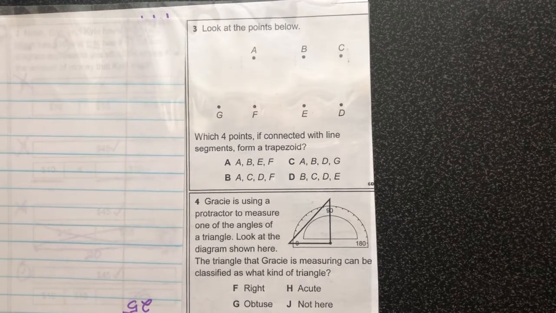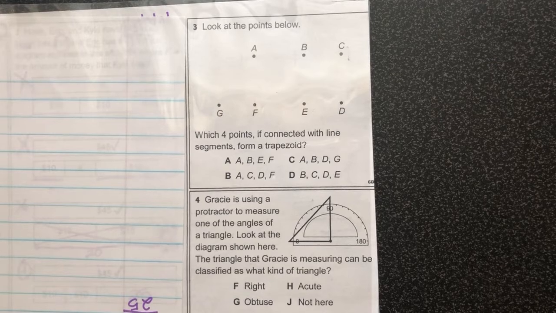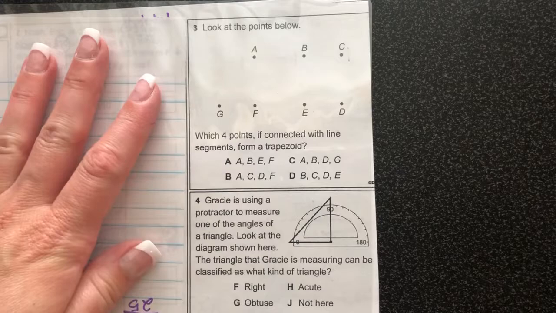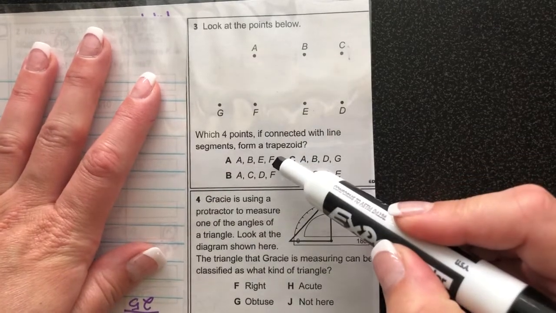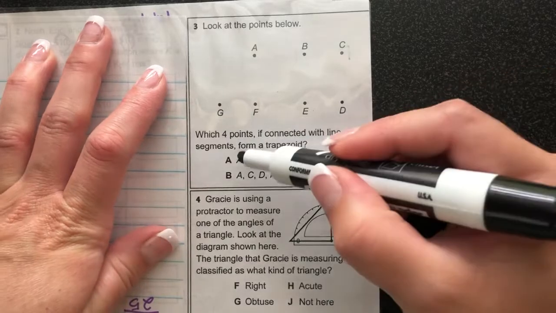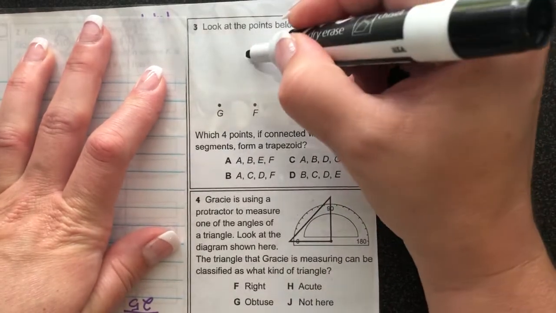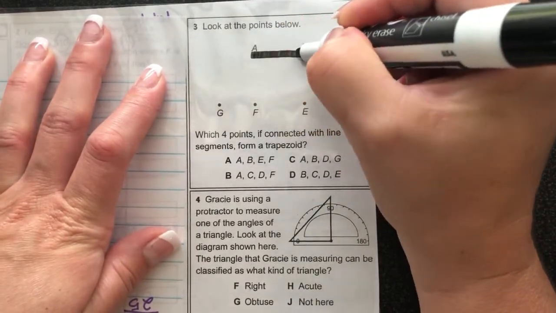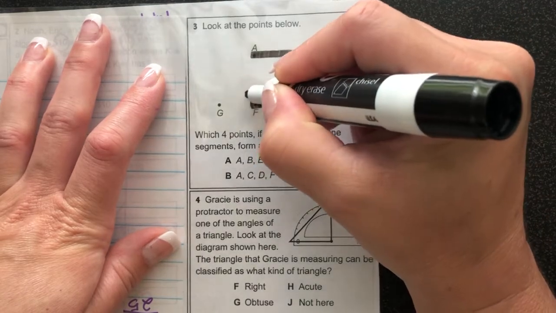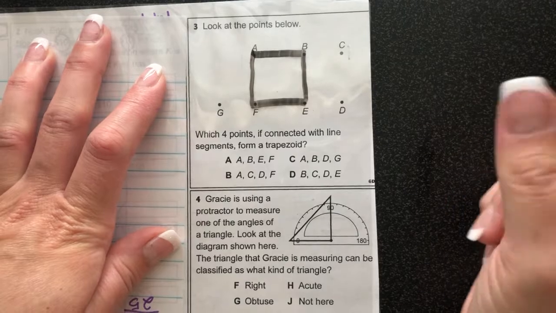form a trapezoid. So we have to remember what a trapezoid is. A trapezoid is a quadrilateral that only has one pair of parallel sides. The reason I put the overlay on here is so I can actually draw these figures. So I'm going to use answer choice A first. They want me to connect point A to point B to point E to point F, and then I'm going to have to go back to A to connect it.